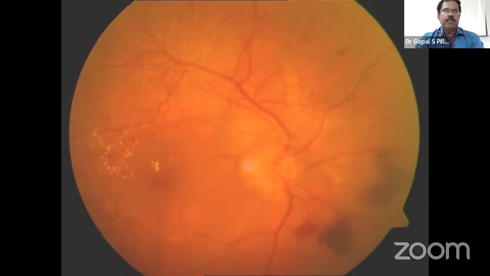So what is the high risk characteristic for? And which study gave us the high risk characteristic? Is it the Diabetic Retinopathy Study, ETDRS, DRVS? Which study gave us the high risk characteristic? And can anybody define the high risk characteristic?